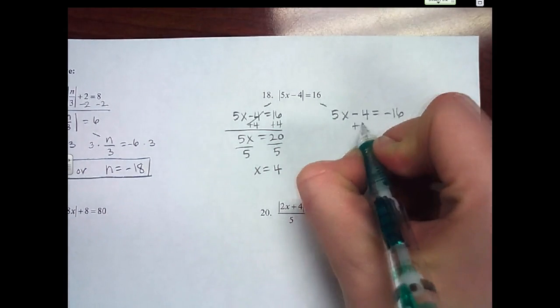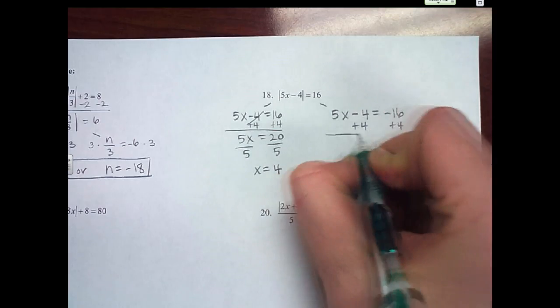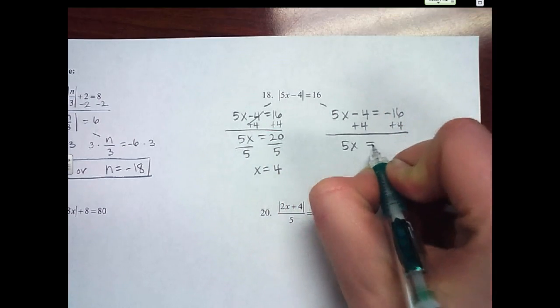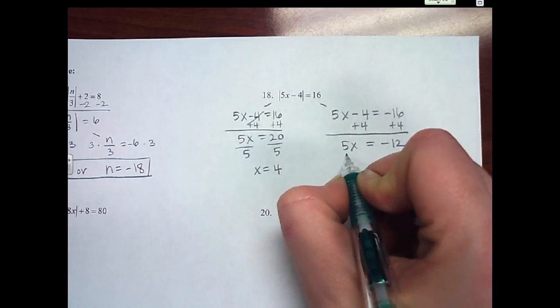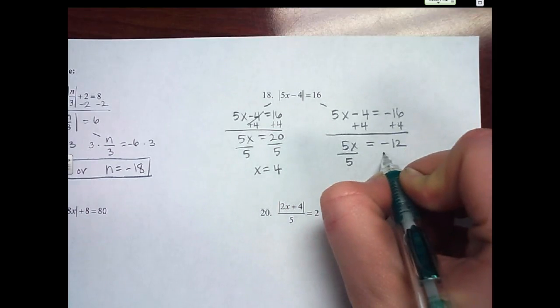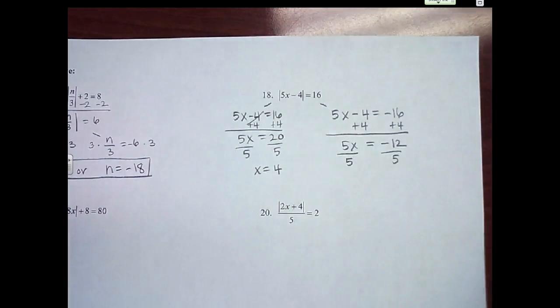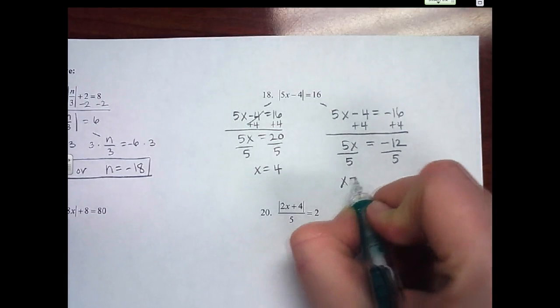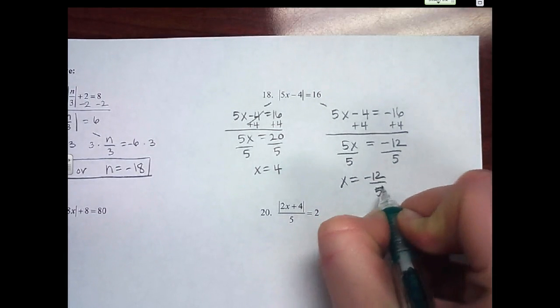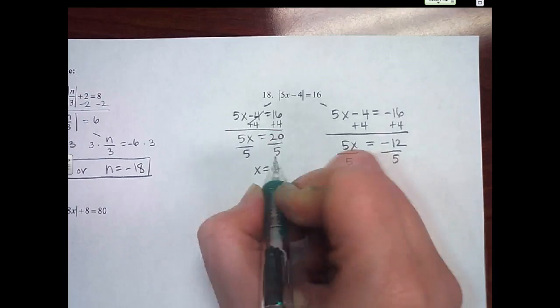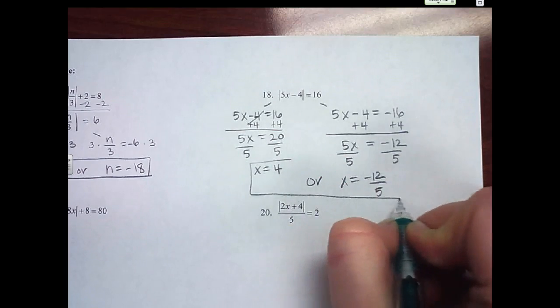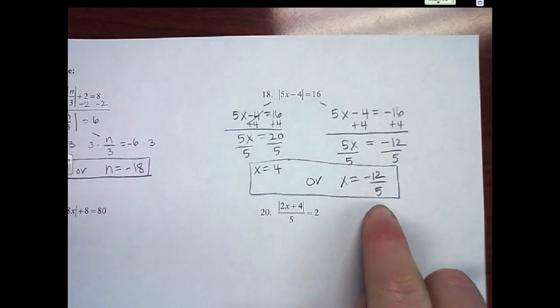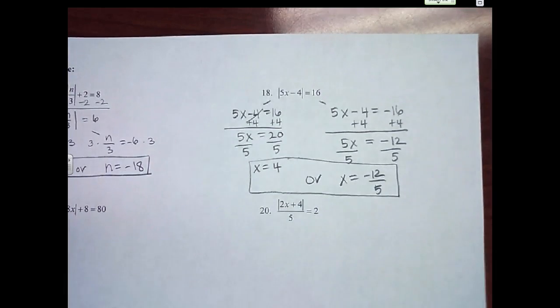Same thing over here. Add 4 to both sides. 5x equals negative 12. Divide by 5, x equals negative 12 over 5. If you get a weird answer like this, let's plug that in and make sure that works.